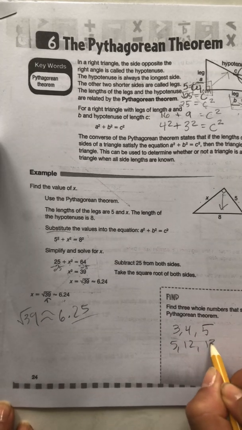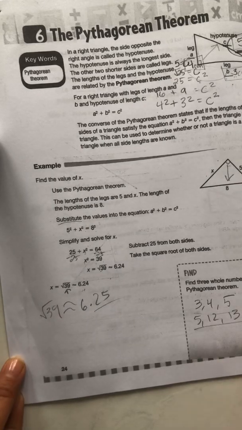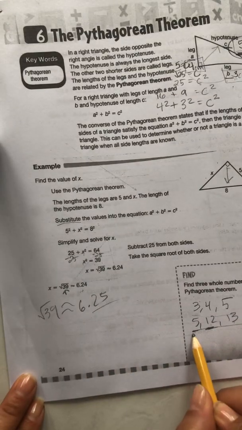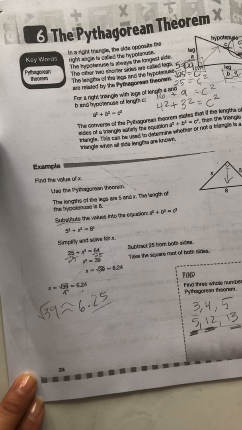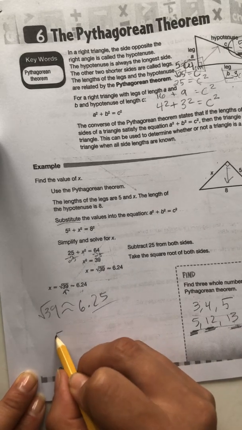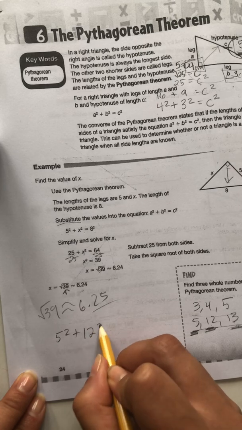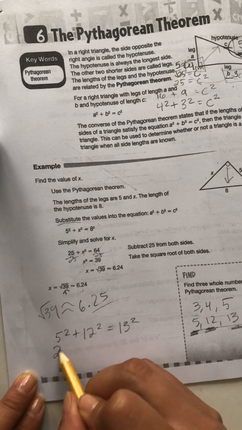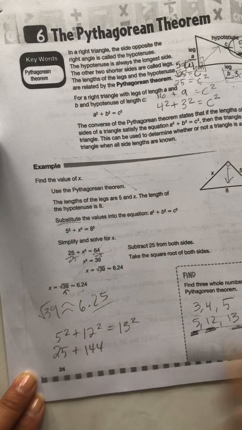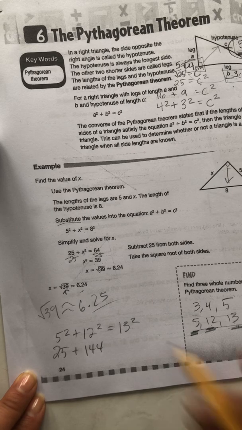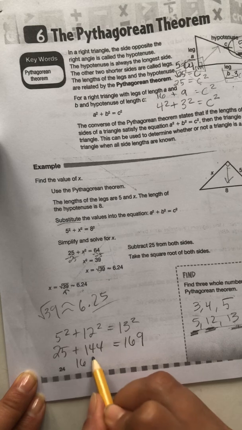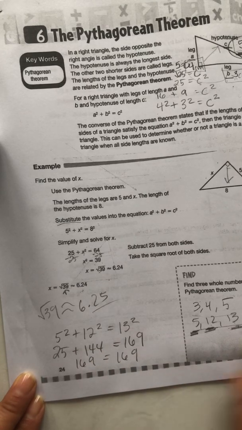5, 12, and 13. So to test that out, if this is a perfect triple, meaning they're all whole numbers and they will equal each other, the two smaller numbers would be the legs, and this is going to be the hypotenuse, or the C. So we would do 5 squared plus 12 squared equals 13 squared. And we're trying to see if this equals each other. So we know this is 25. We know this is 144. And this is 169. So 25 plus 144 is 169, which equals 169, so that works.